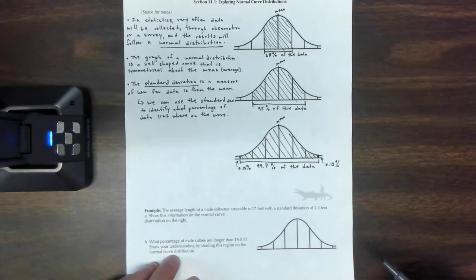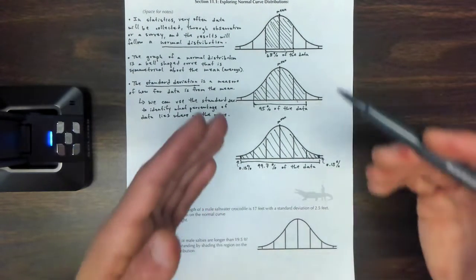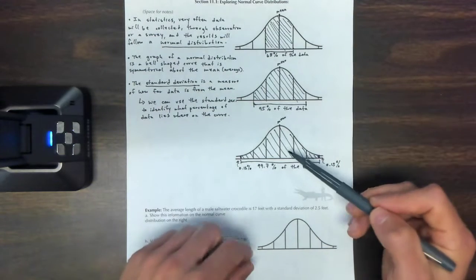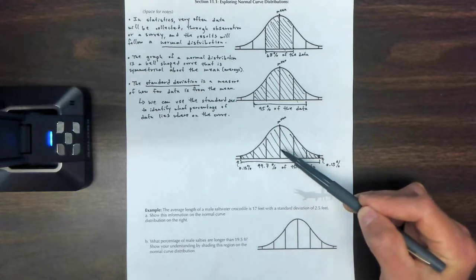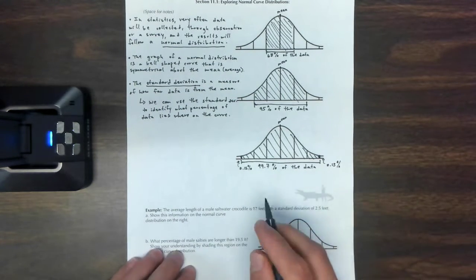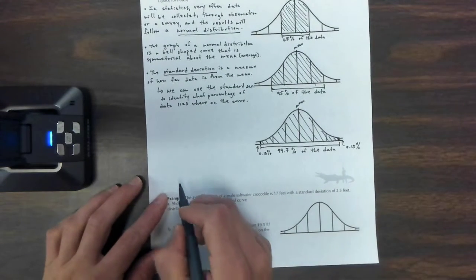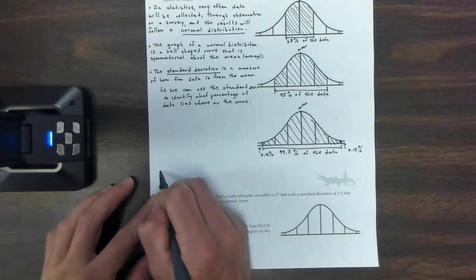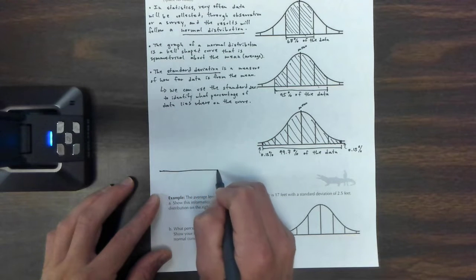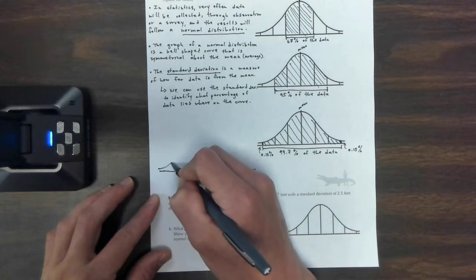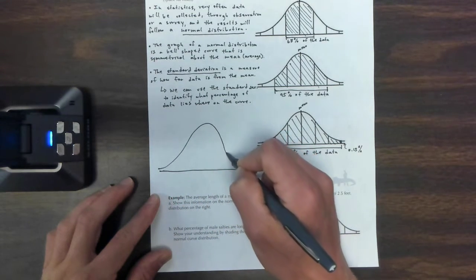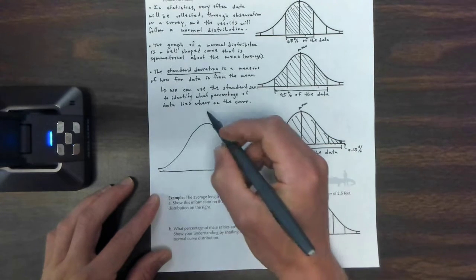So something that's going to be helpful for you is what's coming up next. We're going to create another normal curve that breaks down the data, okay? I'm going to show you what I mean. So what I want you to do, and I'm going to do it too, carefully draw a line, give yourself a bell-shaped curve like that. It doesn't have to be perfect, okay?